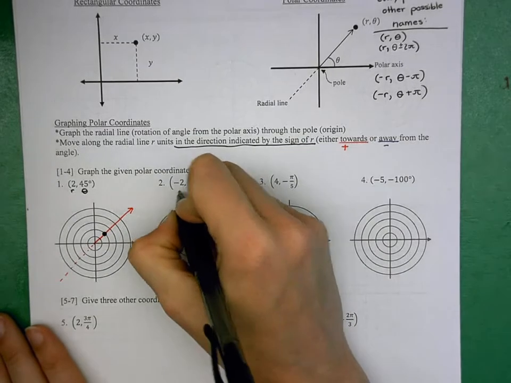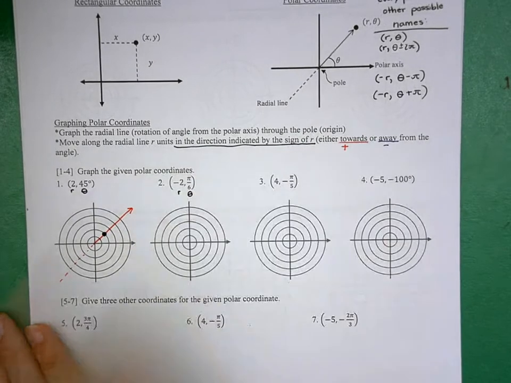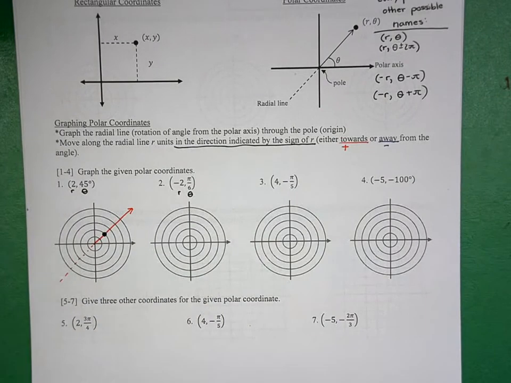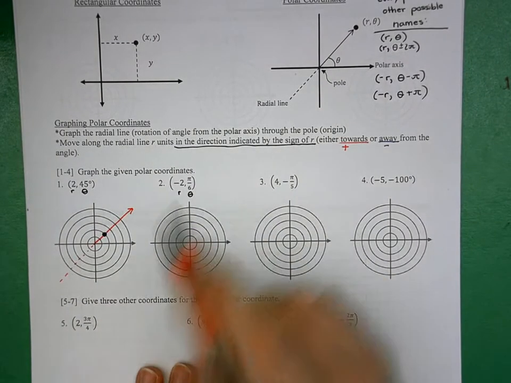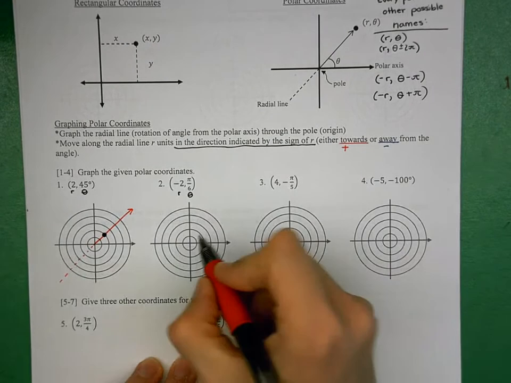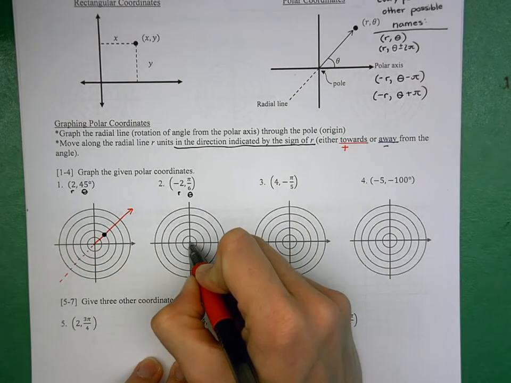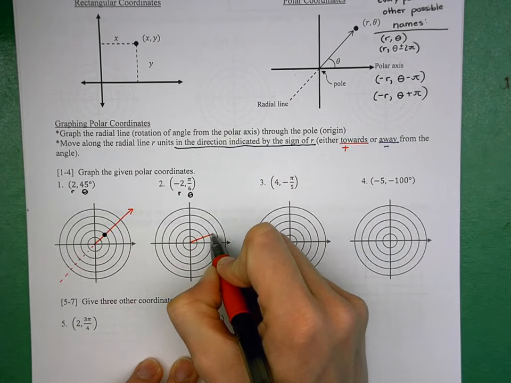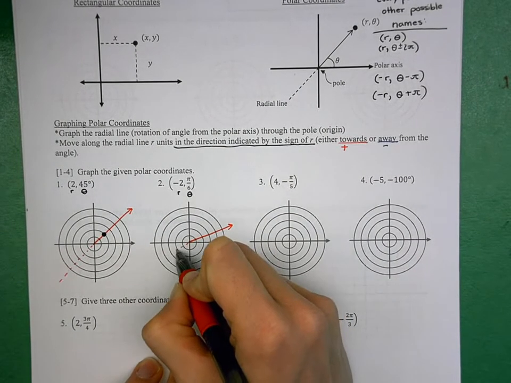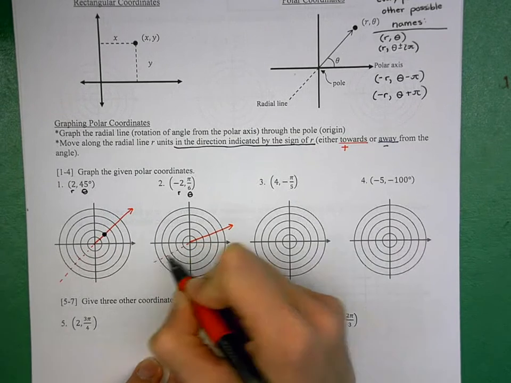So r, theta. First up, graphing our radial line here. So pi over 6 is my theta. Where would pi over 6 be? Okay, well, pi over 6 is in the first quadrant. It's right about there. And then extending that in the opposite direction. Got our radial line.